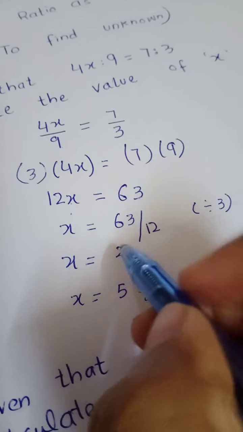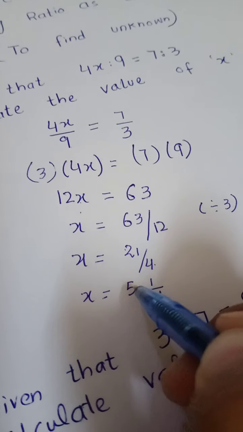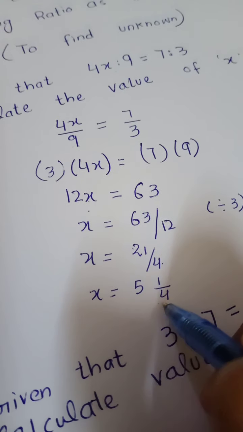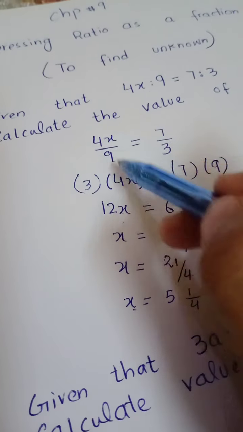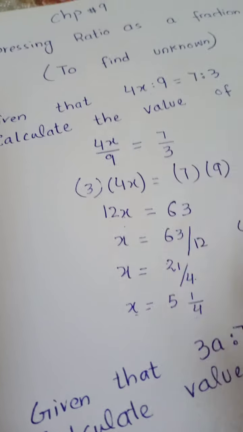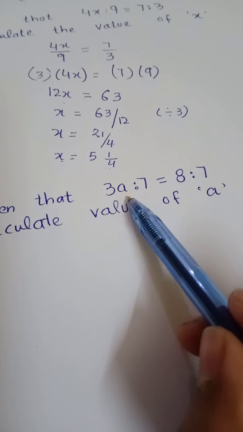When you divide 21 by 4, you will write your answer in form of mixed number, that is 5 whole 1 by 4. So you have calculated the value of x by expressing ratio in form of fraction. Is it clear? Similarly, in my next question, you have to calculate the value of a.